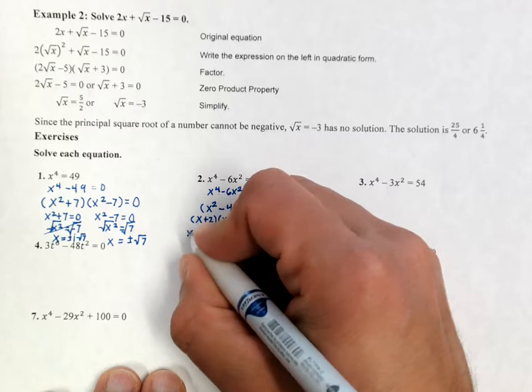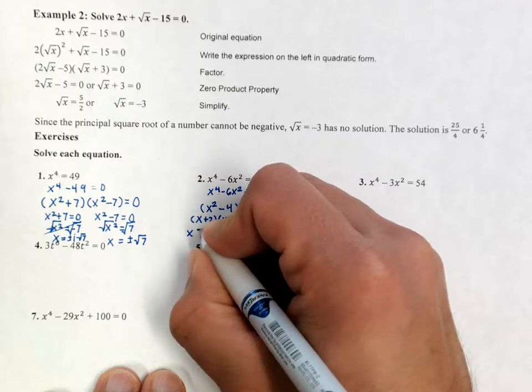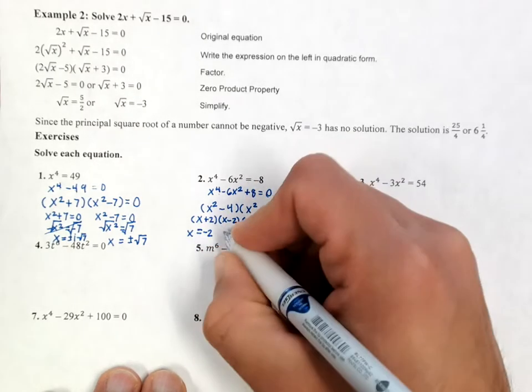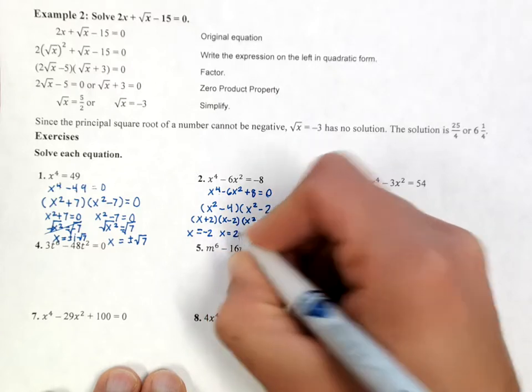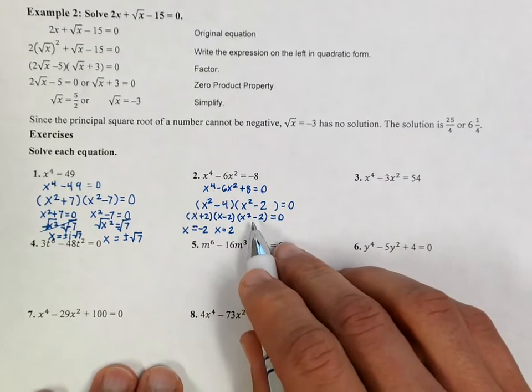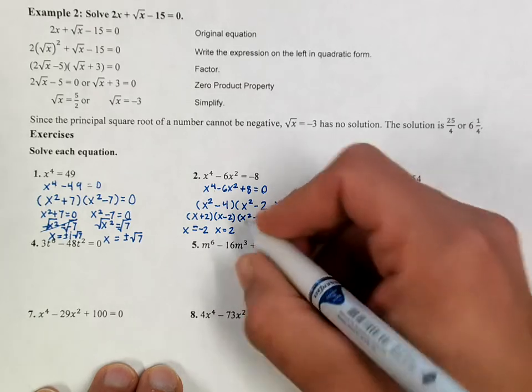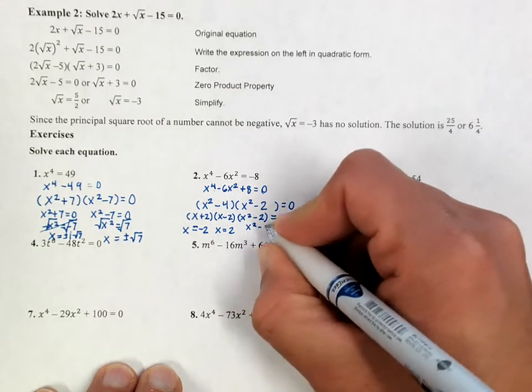Now, this one right here, if I set it equal to 0 and solve, I get this, and I would have that. You just have to be real careful. A lot of you are just going to want to write 2 again. All right, don't do that. On this one, I would recommend to actually write it out.